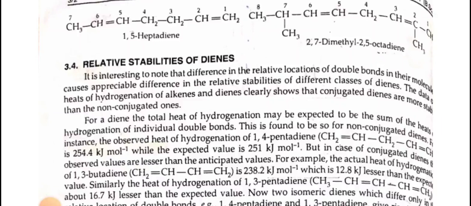For a diene, the total heat of hydrogenation may be expected to be the sum of the heats of hydrogenation of individual double bonds. This is found to be true for non-conjugated dienes. For instance, the observed heat of hydrogenation of 1,4-pentadiene is 254.4 kJ per mole, while the expected value is 251 kJ per mole. But in case of conjugated dienes, the observed values are lesser than the anticipated values.